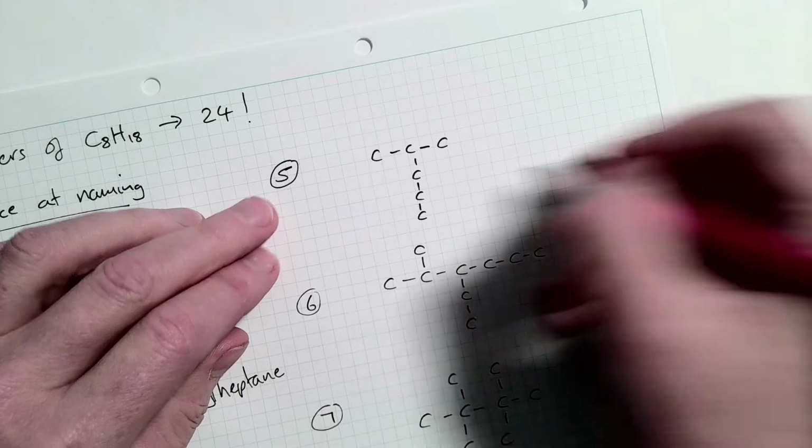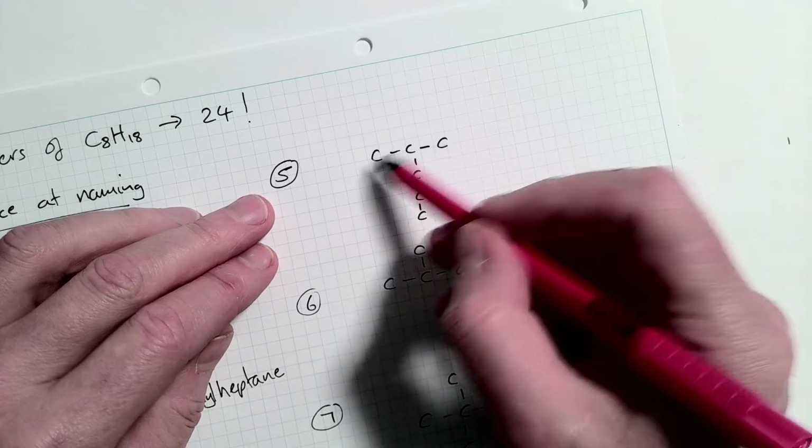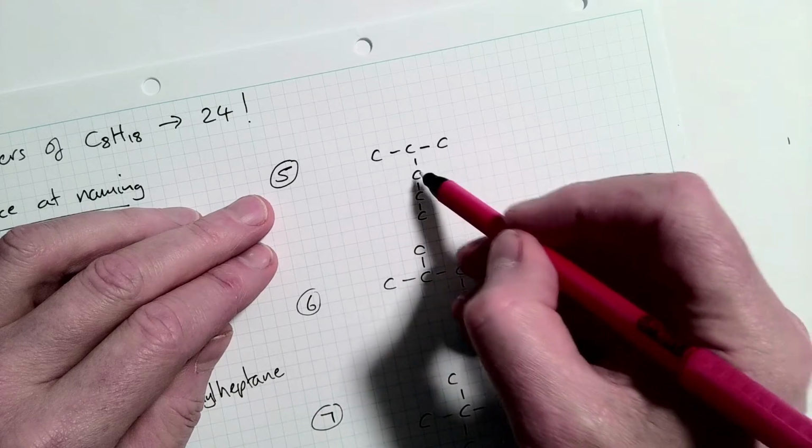We've got a few to go. Here's another one. Again, trying to confuse you by building the longest chain in an awkward way. 1, 2, 3, 4, 5.